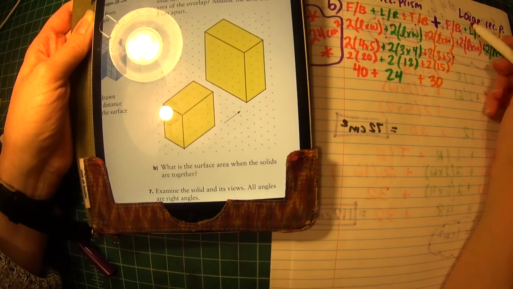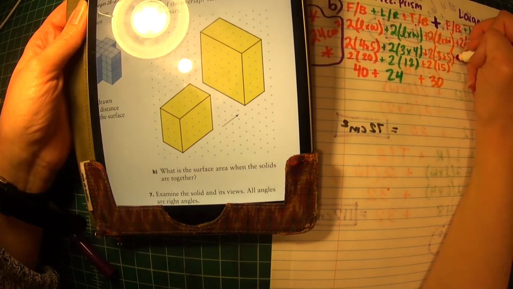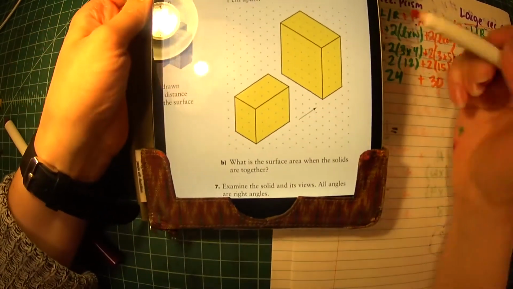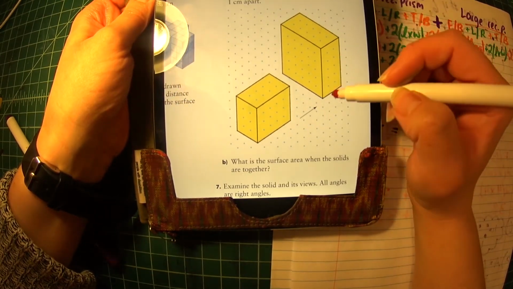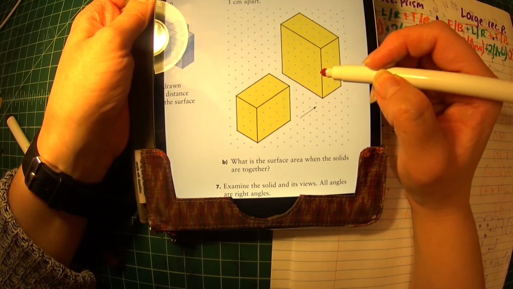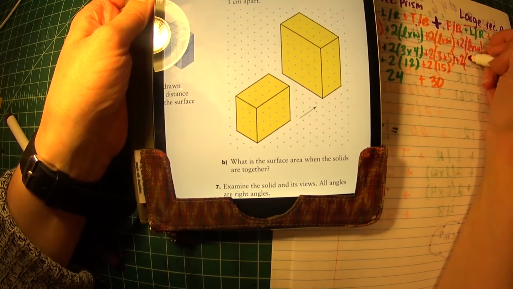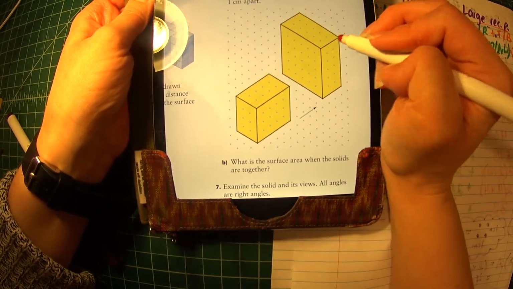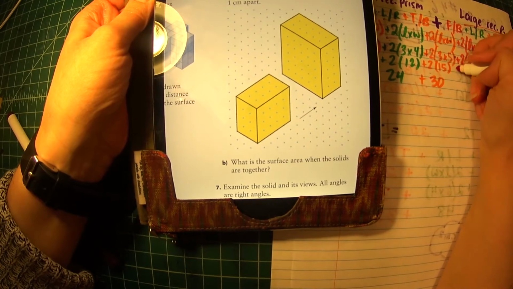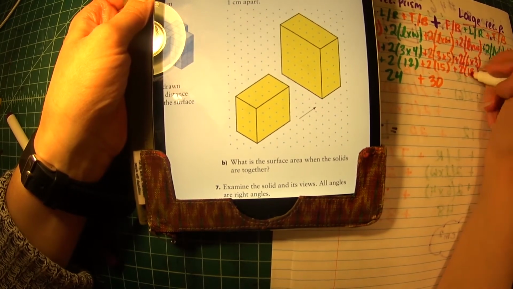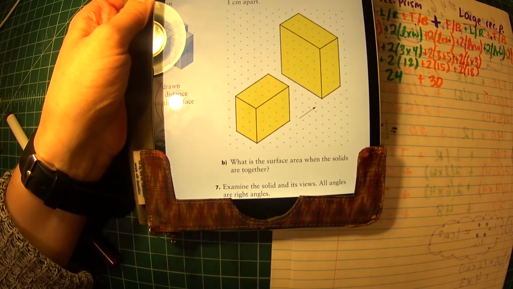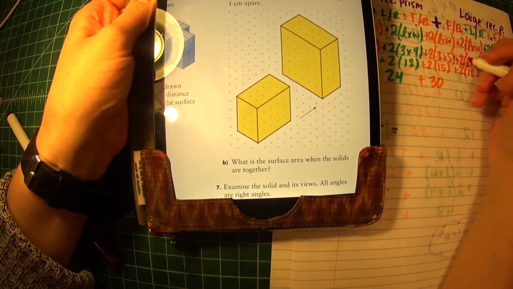Next, onto the large rectangular prism. Front, I'm going to stick with this being my front angle. So I've got 1, 2, 3, 4, 5, 6 by 1, 2, 3. 6 times 3 is 18, and then 18 doubled.